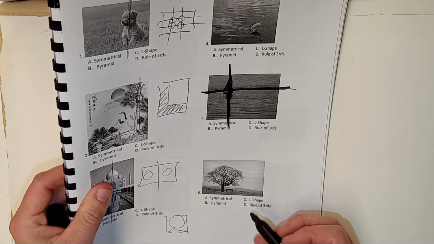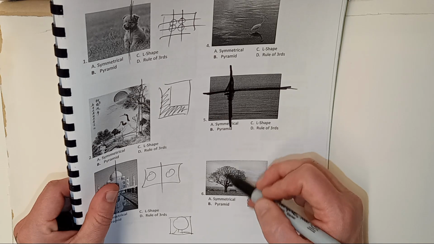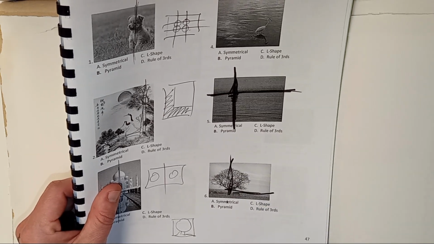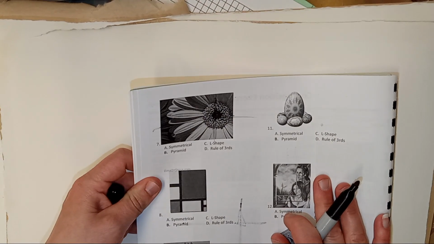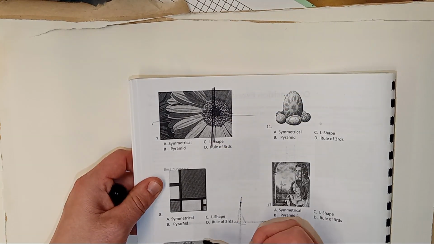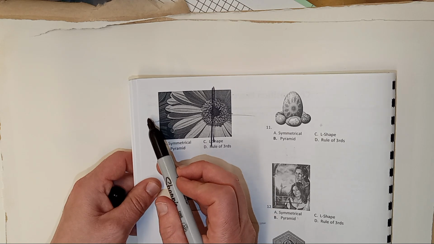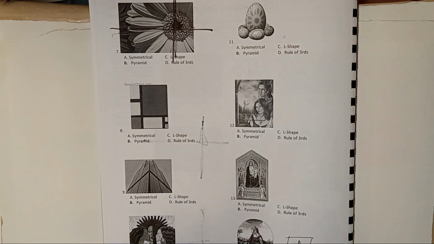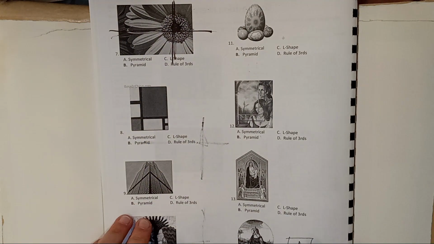Like this one right down here, a lot of students argue that it's rule of thirds because the focal point is the tree. But some students say, hey, this is an L-shaped composition, so they can be more than one. Just like this one over here. Our focal point is the center of the flower. That's sitting roughly 1/3 of the way, but it's also a symmetrical piece of artwork if I divide it in half this way. So just go through them, circle what you think it is, and that is it.